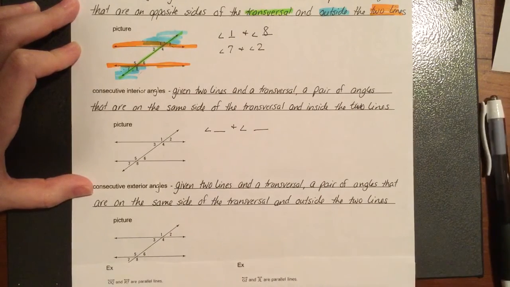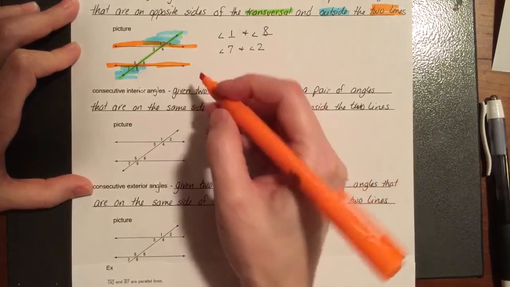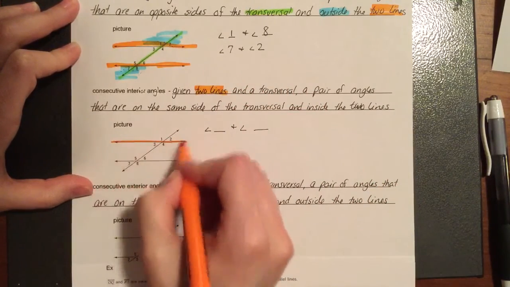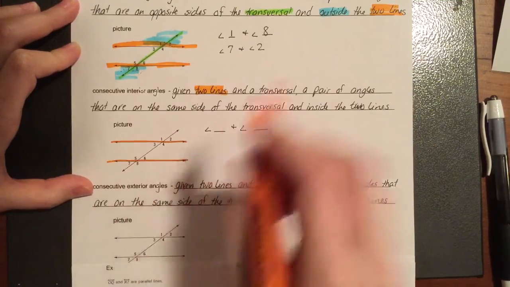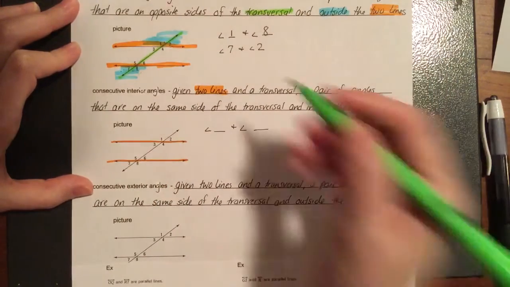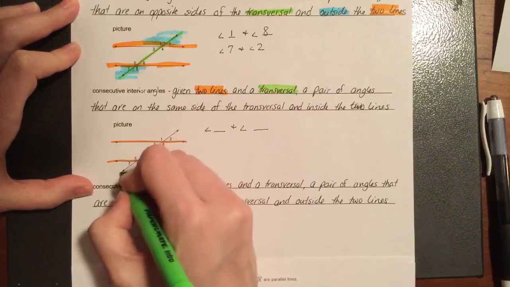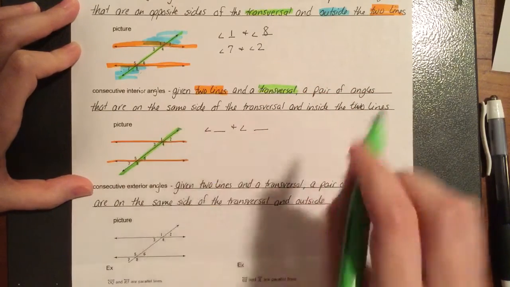So if we look at all that vocabulary we've been talking about, we've got two lines. It talks about two lines. So there's one line, there's the other line, and a transversal. So there's our transversal, going right through there.